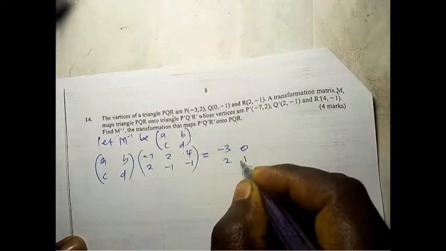Yeah, the inverse times the object image would give. I hope you know how to multiply this one with 2b. This times this, we are going to have 2a. This times this minus 2b minus b, like that. So the first one is equal to -3, the second one is equal to 0, and the third one is equal to 2, like that. So you equate this and that to get the value of a and b.